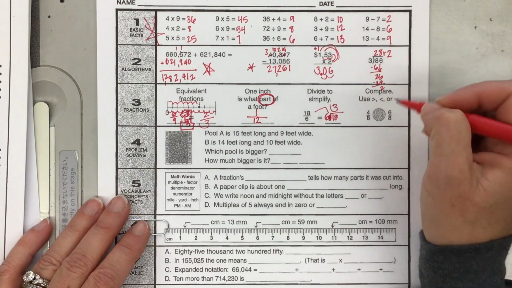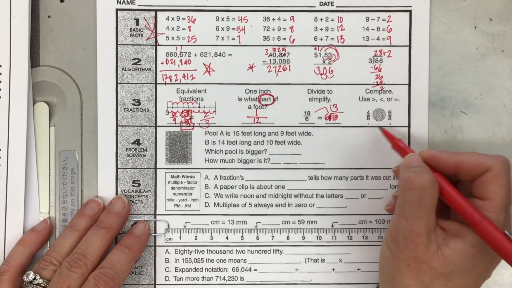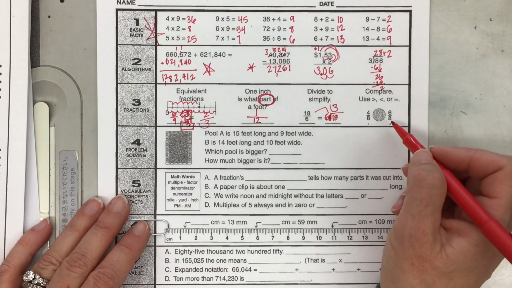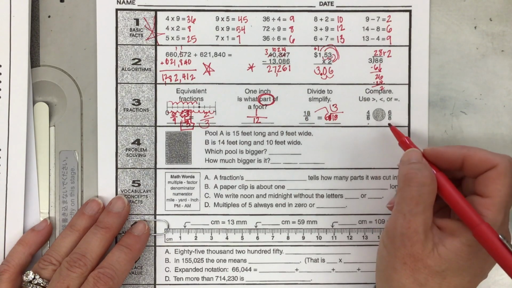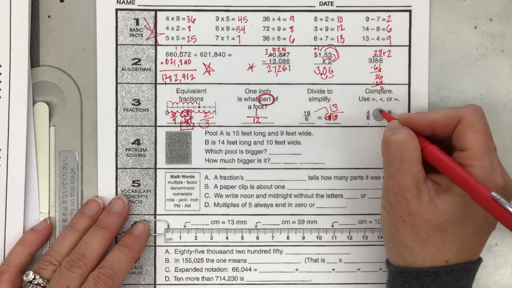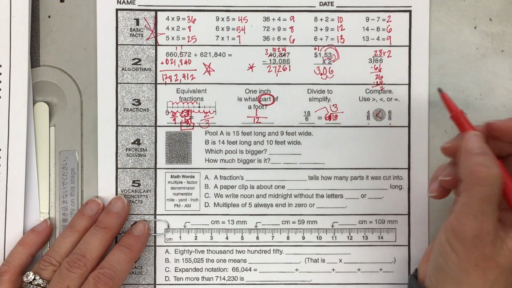Okay, we're going to compare these fractions. We have the same denominator, which means the sizes are going to be the same, right? The size of the pieces. So do you want 4 of them or do you want 6 of them? We always want 6. We want more cookie.